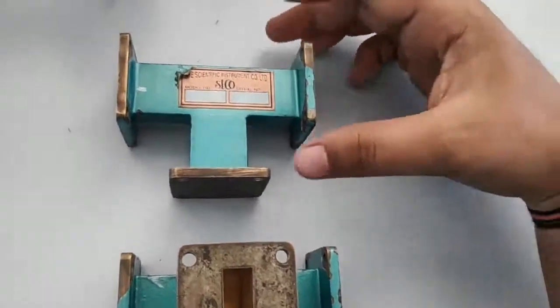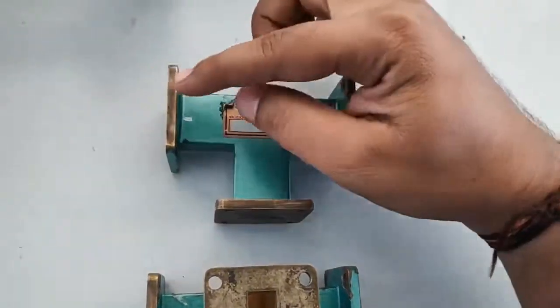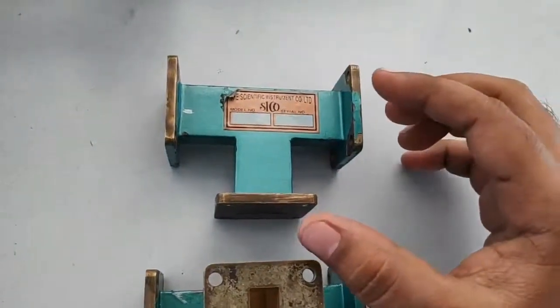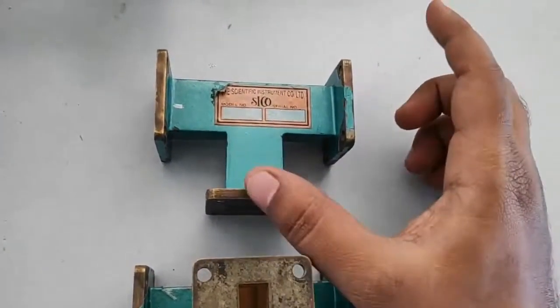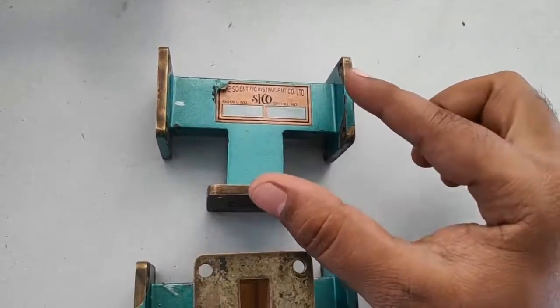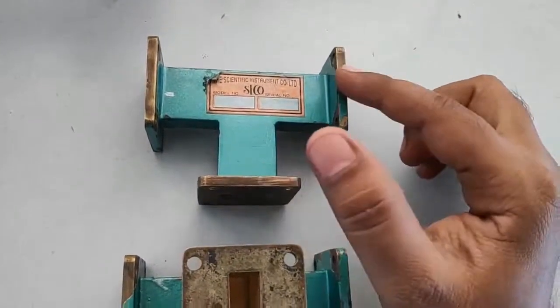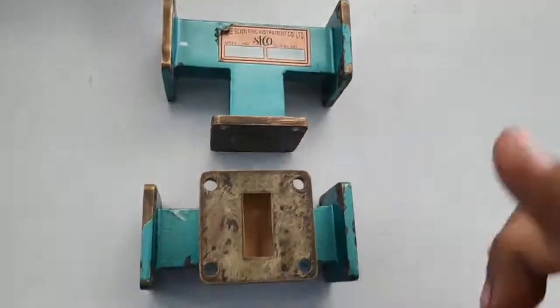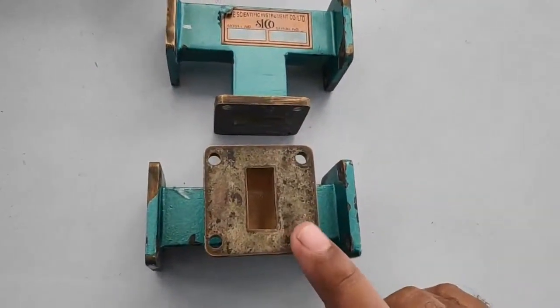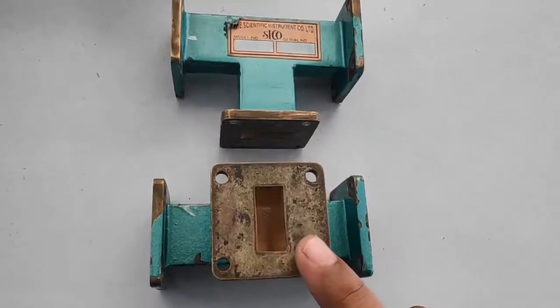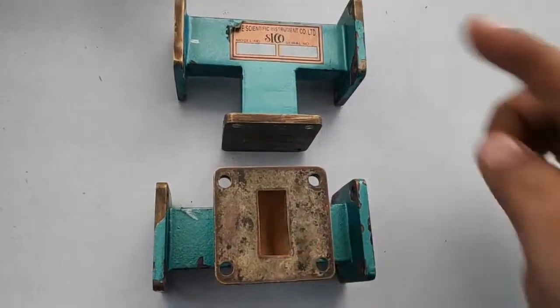Whereas in the H plane T, the power you give at port 1 will be equally divided among port 2 and port 3 with equal amplitude and the same phase. In the E plane T, the signals are in opposite direction, with a 180-degree phase shift. That is the difference between the E plane and the H plane.